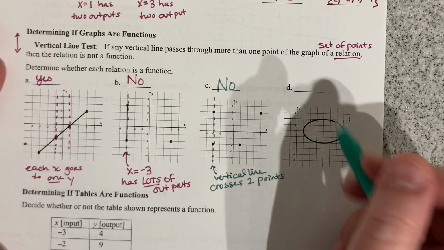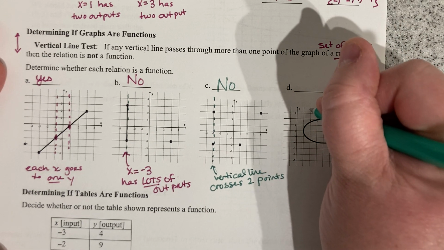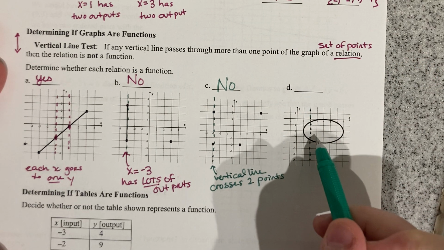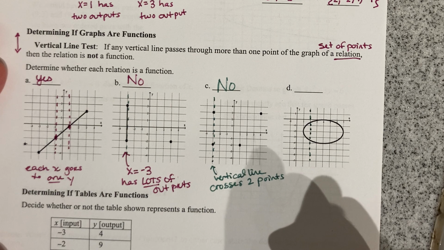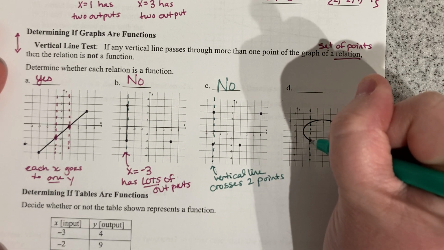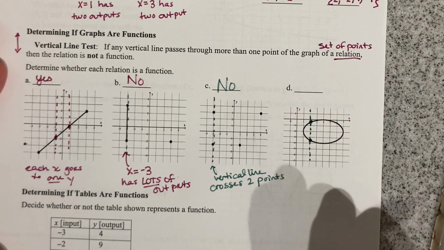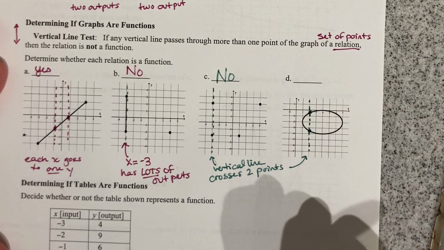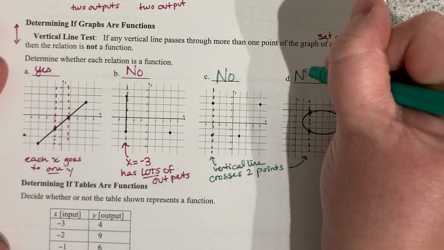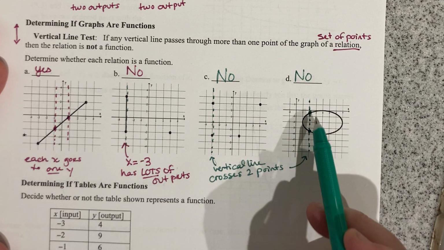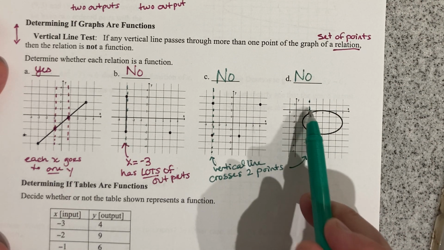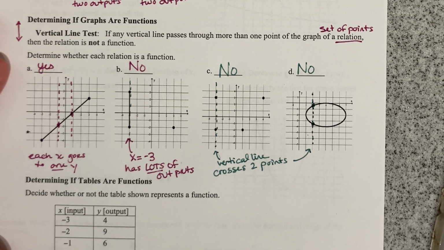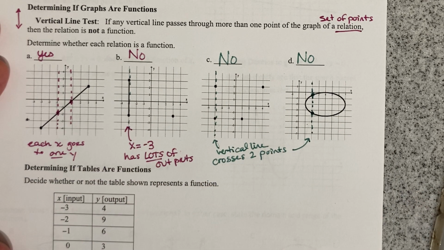All right, last graph. I just pick a vertical line. I can't have it at -3 because there's no graph over there, but let's just say I picked 2, but you could pick anywhere. What we're looking for is how many times a vertical line crosses. If a vertical line crosses 2 points or more than 2, it is not a function, because that means this x value has 2 different outputs. Okay, so hopefully that makes sense. That's how to do it graphically.